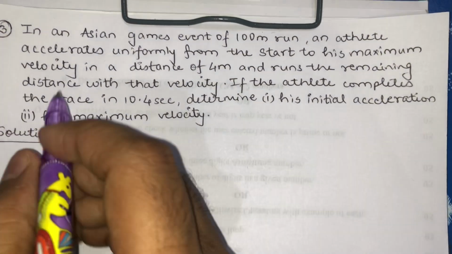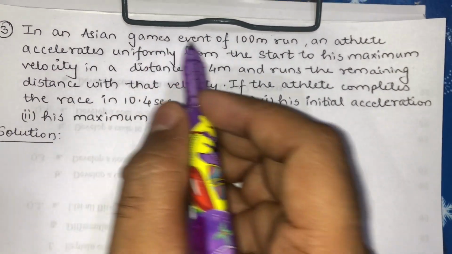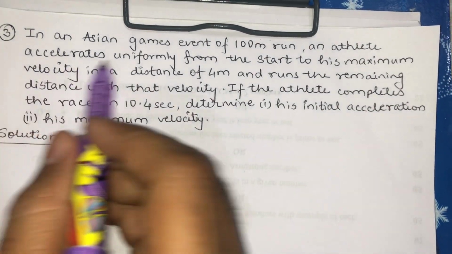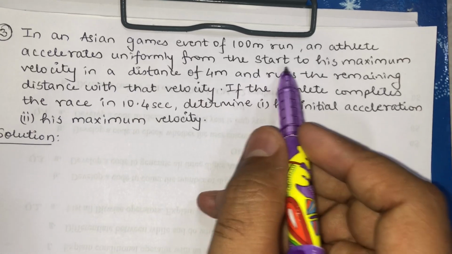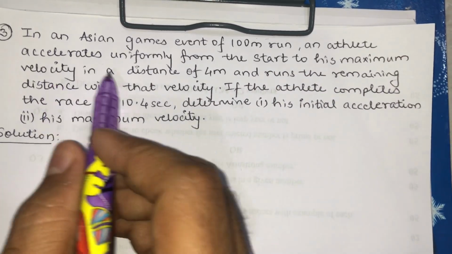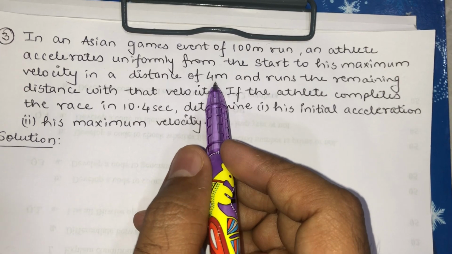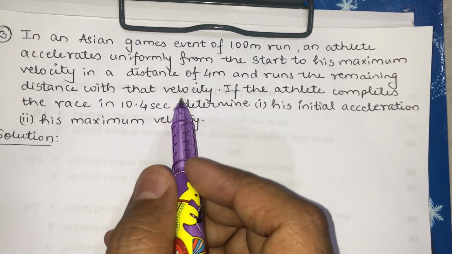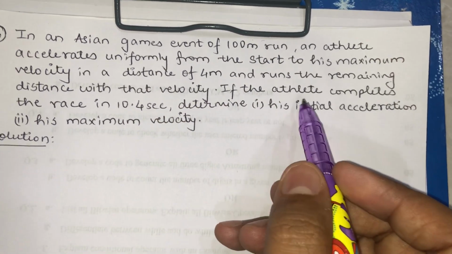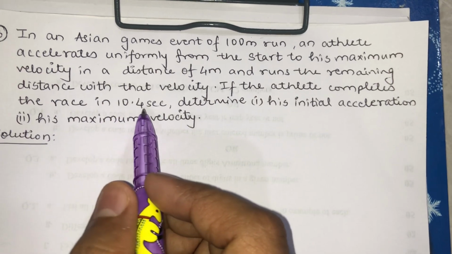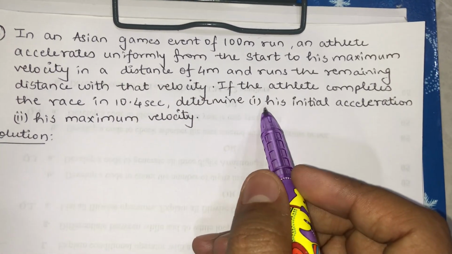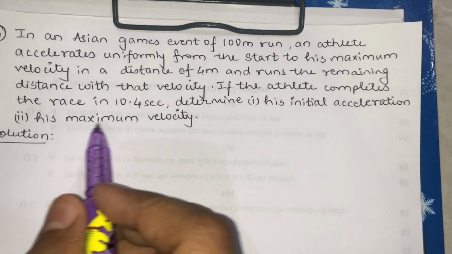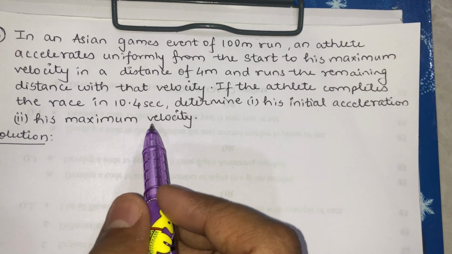Now the question says that in an Asian Games event of 100-meter run, an athlete accelerates uniformly from the start to his maximum velocity in a distance of 4 meters and runs the remaining distance with that velocity. If the athlete completes the race in 10.4 seconds, determine, first, his initial acceleration, and second, his maximum velocity.